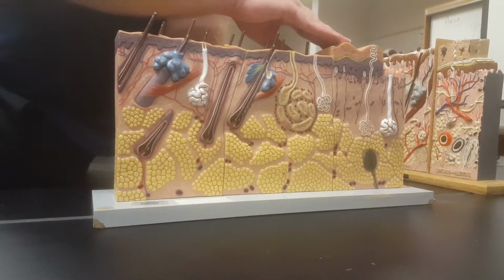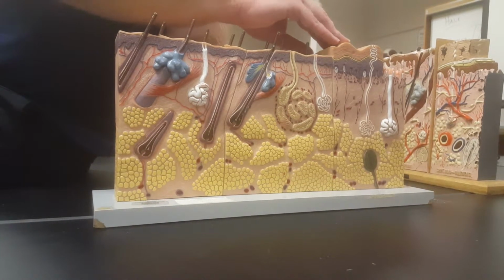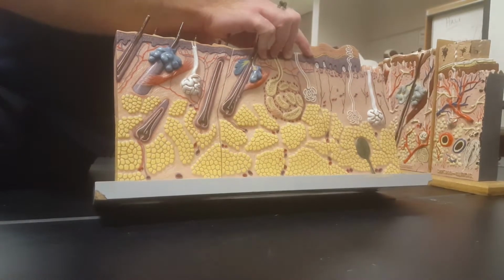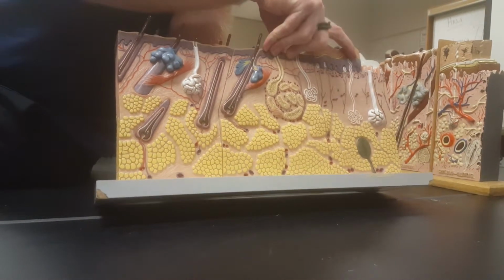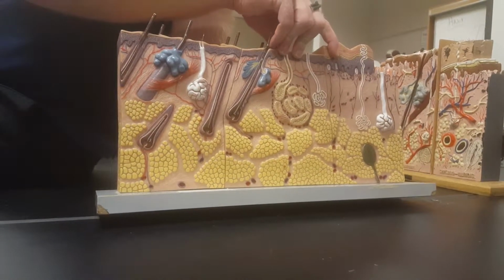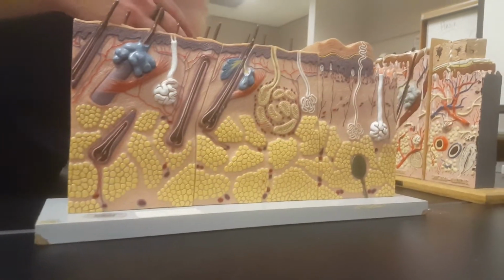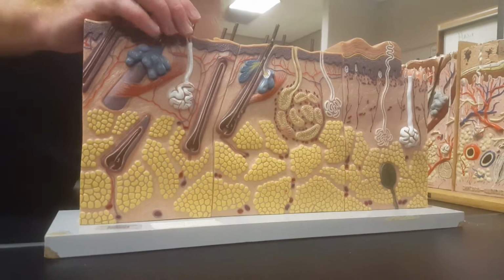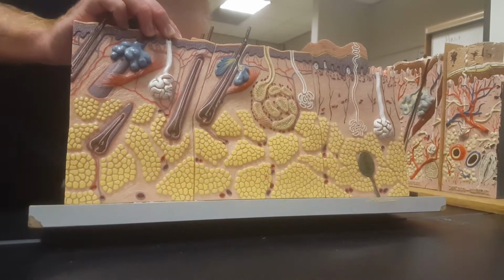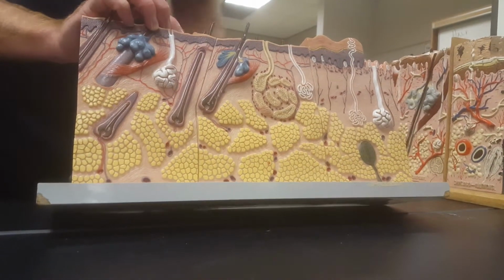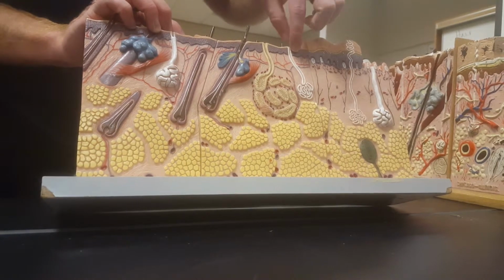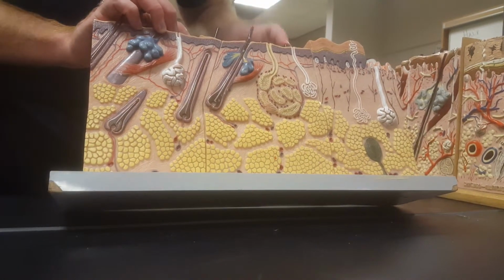This highly keratinized section, and the other part you can pick out is the stratum lucidum. It's this thin yellow line here, which is found on palms of your hand and soles of your feet. The other two, stratum spinosum and granulosum, are going to be somewhere in this purple area. You won't be able to pick it out.